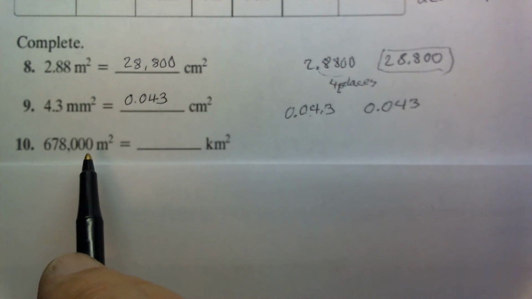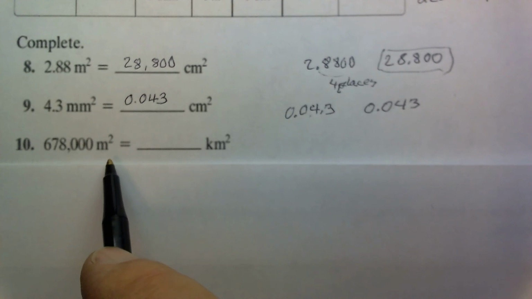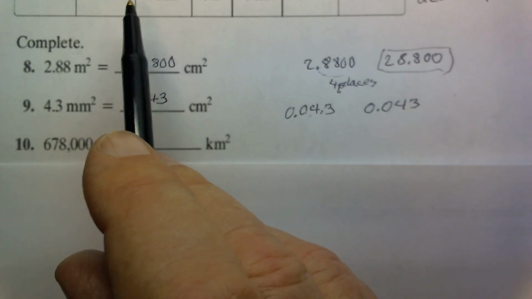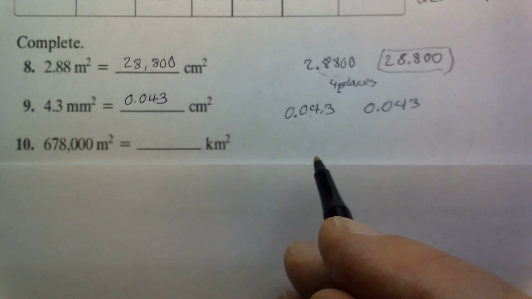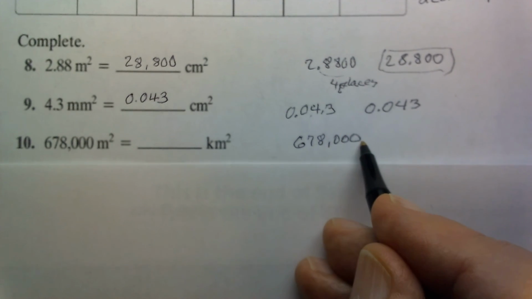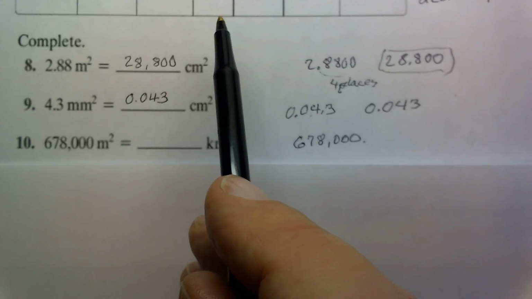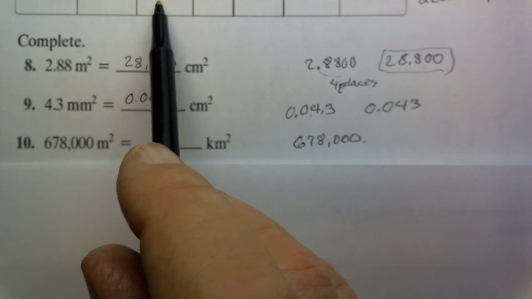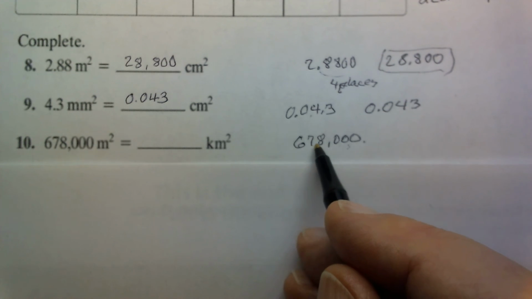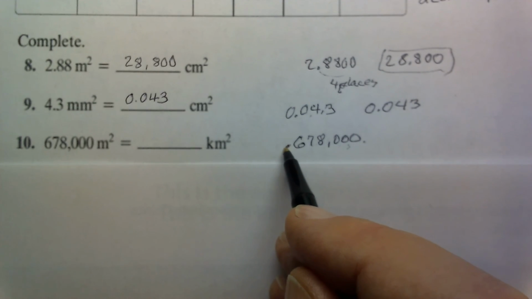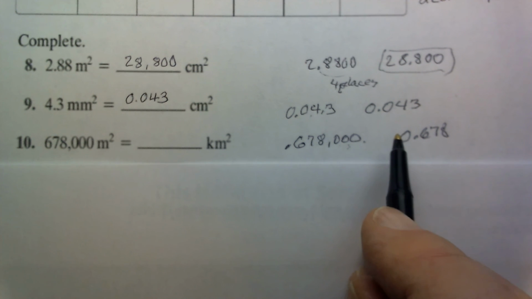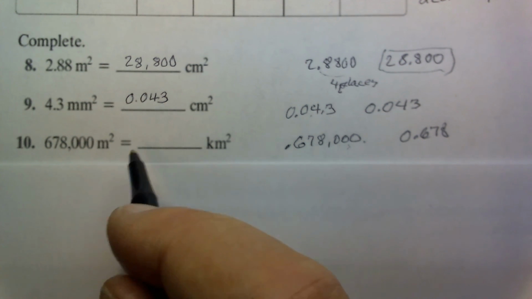And converting 678,000 square meters into square kilometers, we're going from meters to kilometers, which is 1, 2, 3 places. So it's 678,000, with the decimal being here. So we're going from meters to kilometers, it's 3 places, times 2 is 6. So moving the decimal 6 places, this is 1, 2, 3, 4, 5, 6. So now the decimal is here, so it's 0.678 square kilometers.